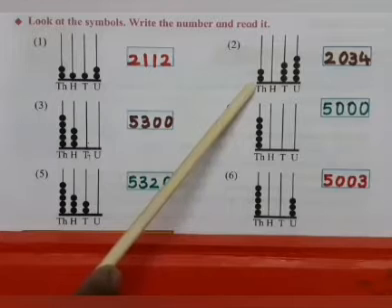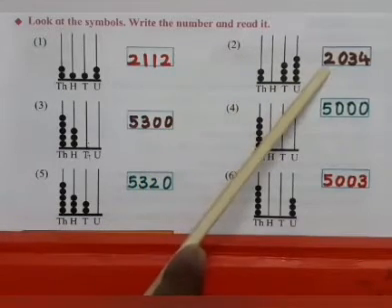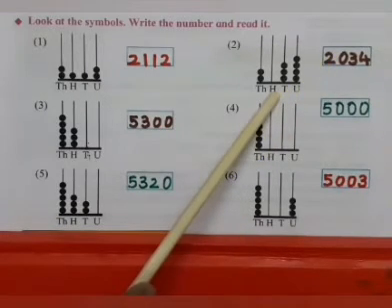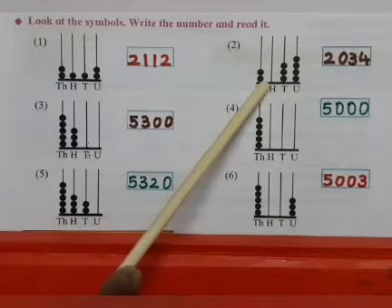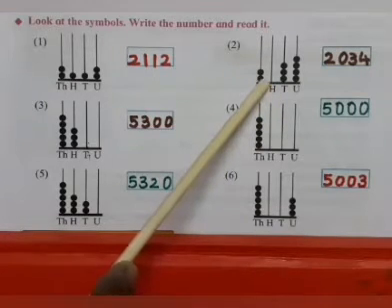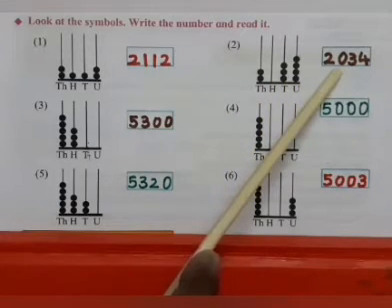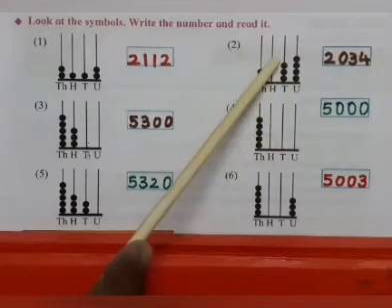In the thousands place, there are 2 beads. So we'll write our number 2. But if you notice here, in the hundreds place, there is no bead. So when there is no bead, we'll write our number 0. In the tens place, there are 3 black beads.